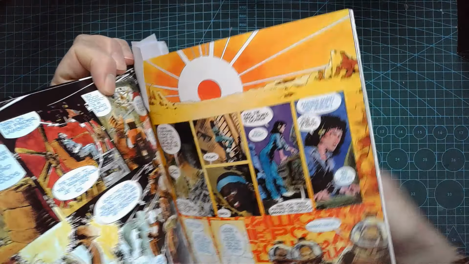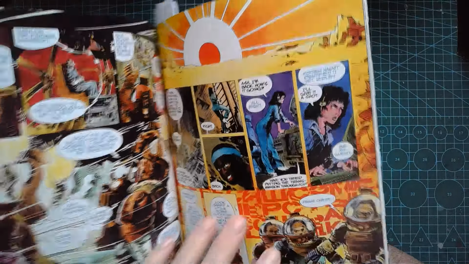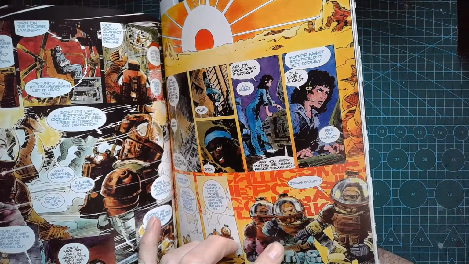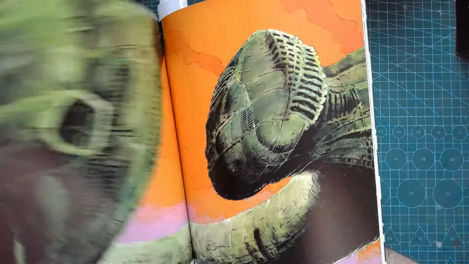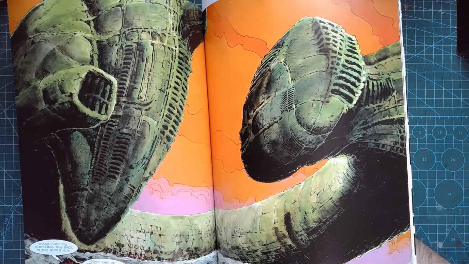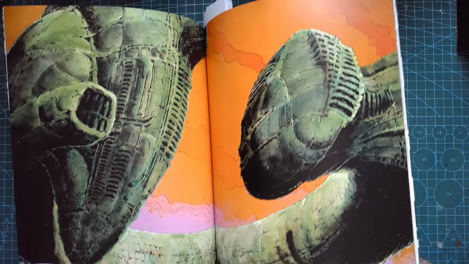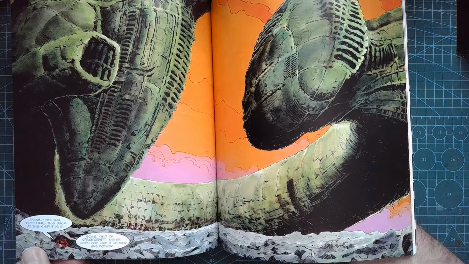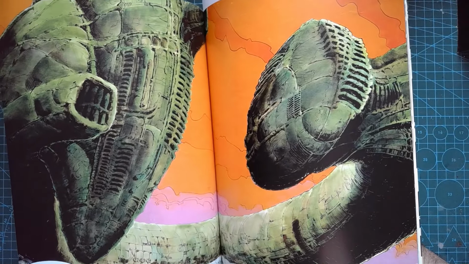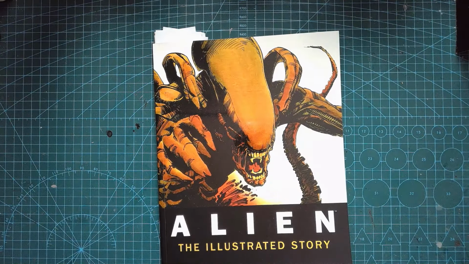This is glorious. I love this in the comic book adaptation. There we go, the sun's coming up. And look what Walt Simonson has chosen to do. Whole two pages. Isn't that spectacular? Love it. Okay, moving on.